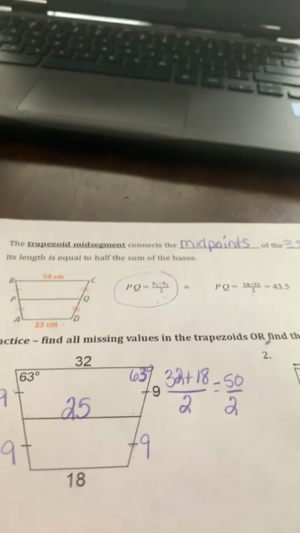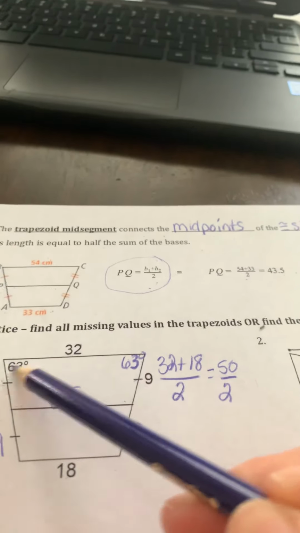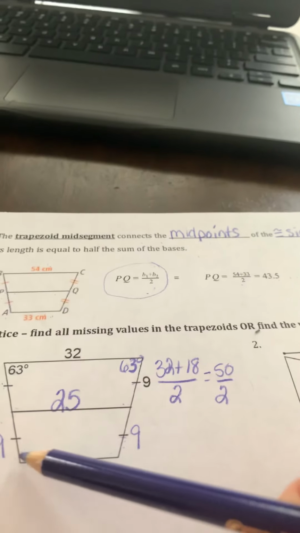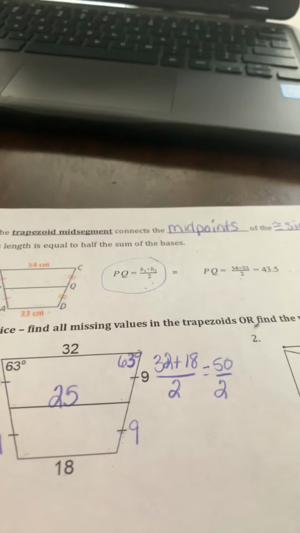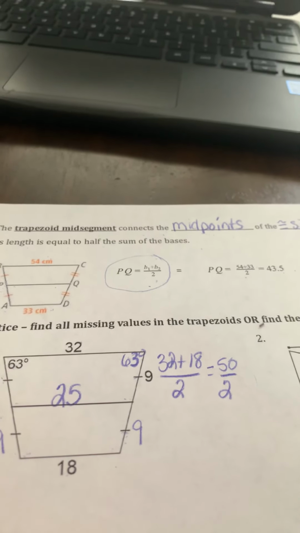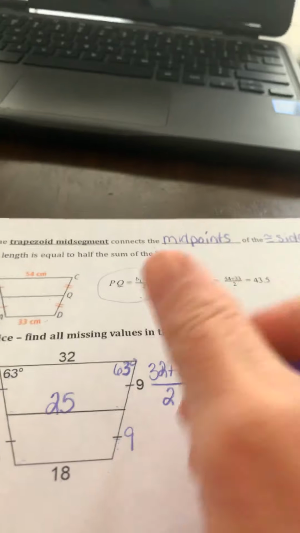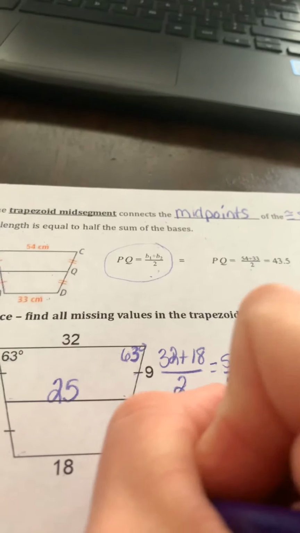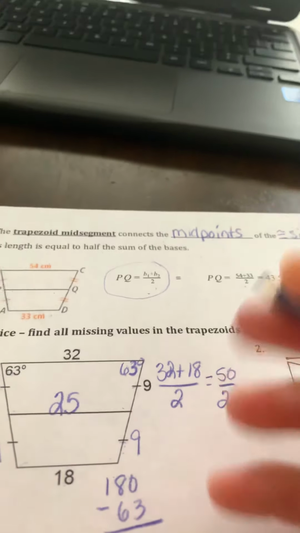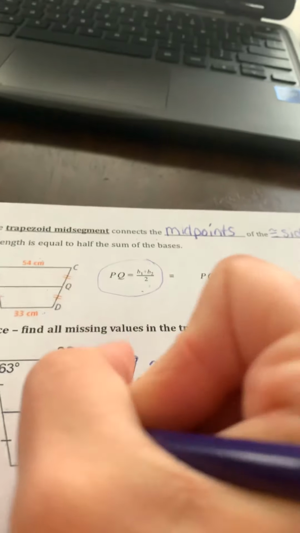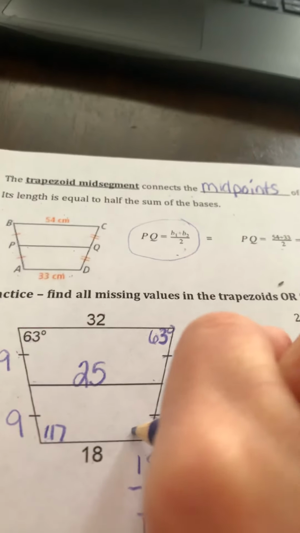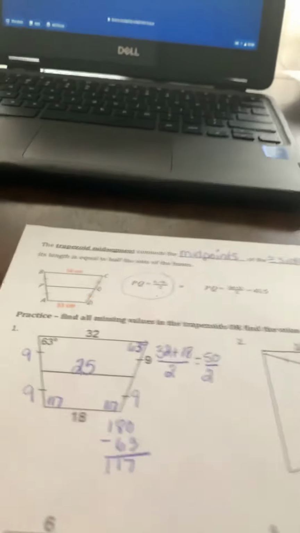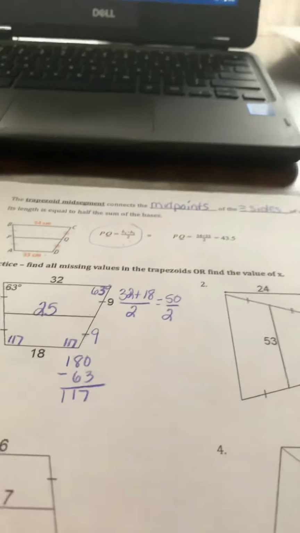Because again, what do our rules tell us? It tells us that the bases are congruent to one another. But we have to find this base here. Well, how are we going to do that? What did I say they were? I said that they were supplementary. So what we need to do is take 180 and subtract 63. And what do we get? We get 117. So this is 117, and this is 117. And there you have all of the missing values in that trapezoid.